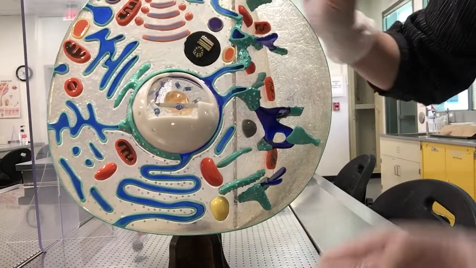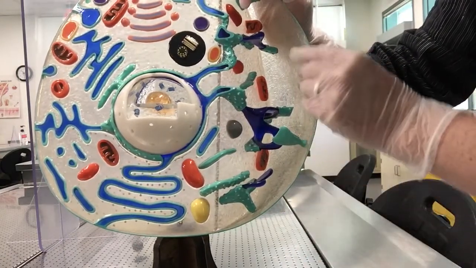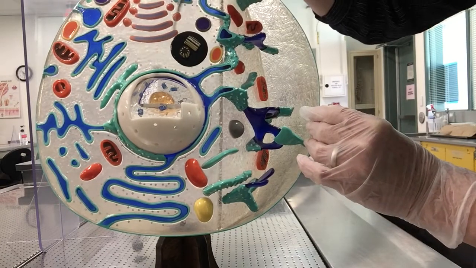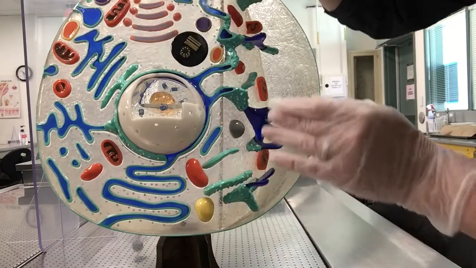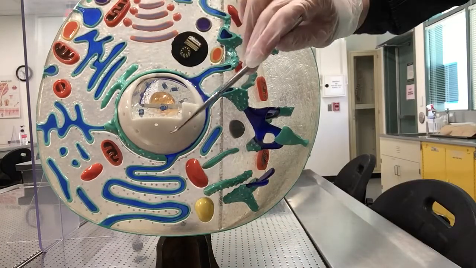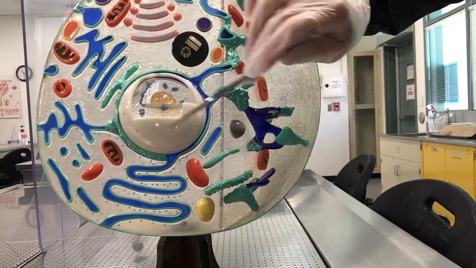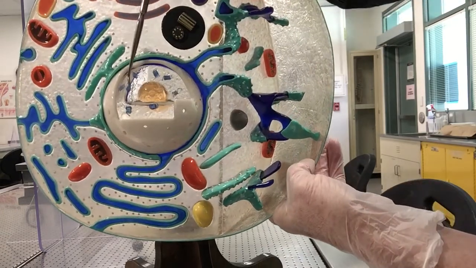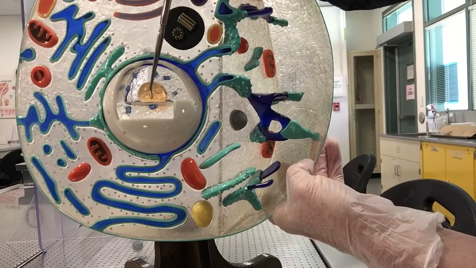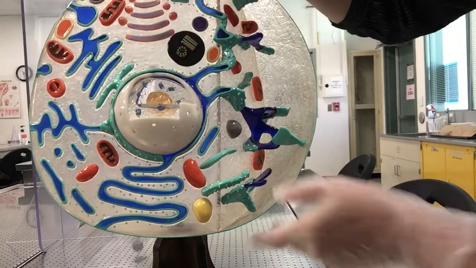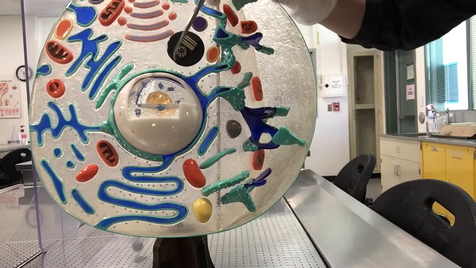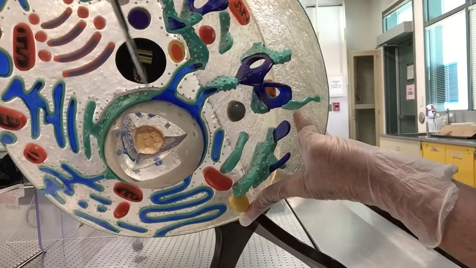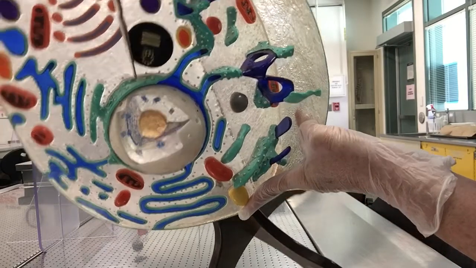Right, so let's review what we covered so far. Cell membrane, cytoplasm, cytosol, the fluid part of the cytoplasm, organelles, nucleus, nuclear envelope, nuclear pores, nucleoplasm, nucleolus, and chromatin that is made of your DNA, and ribosomes, those little white dots on this model.